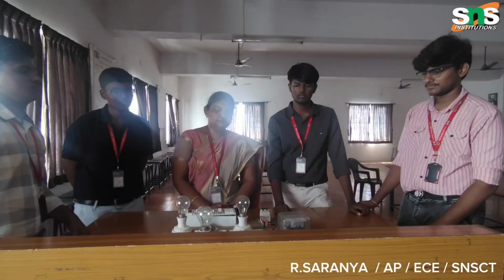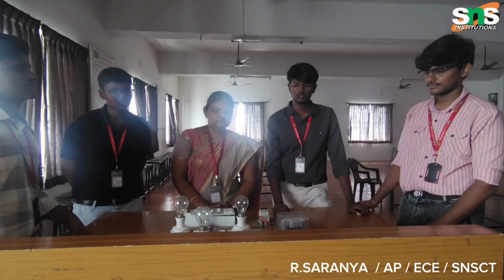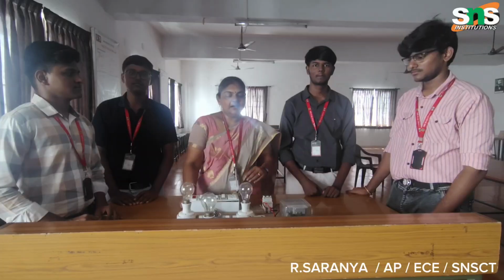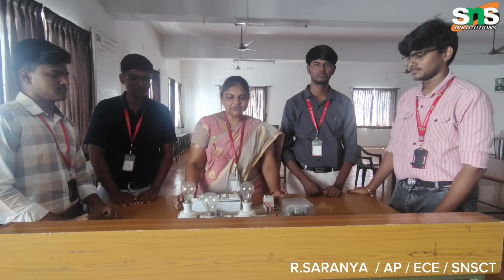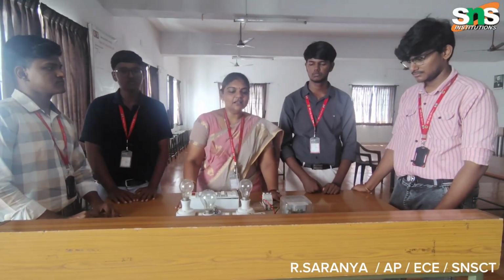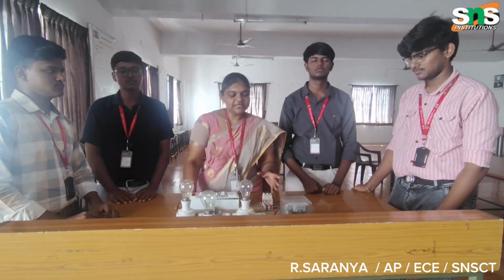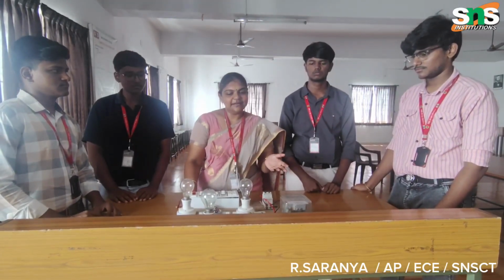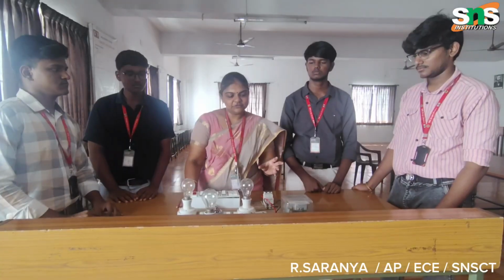So, in this case study, you would have understood how the wiring should be done for a residential building in this miniature model, what the use of fuse and MCBs is, and how the electric meter is used for taking the reading of the power consumed.